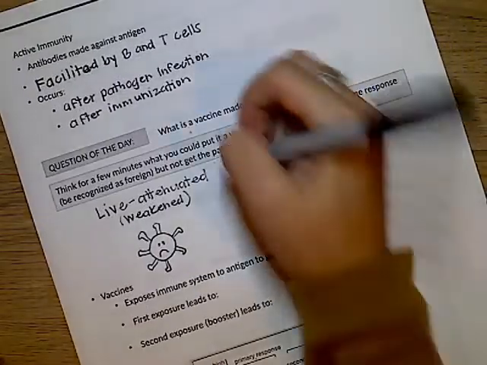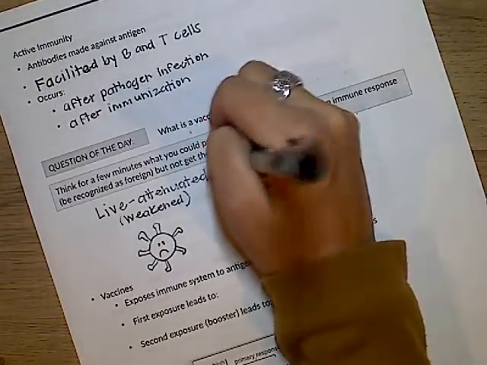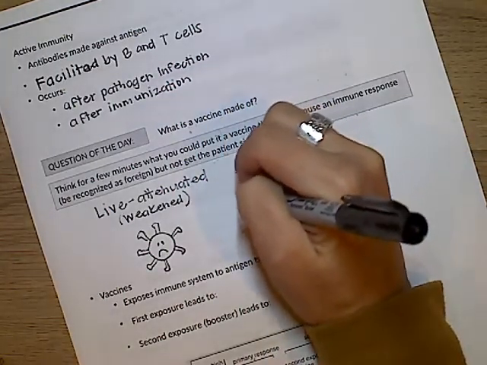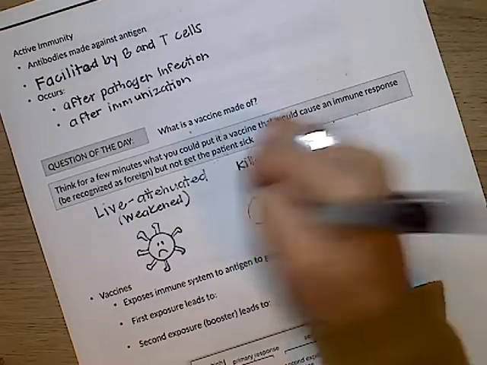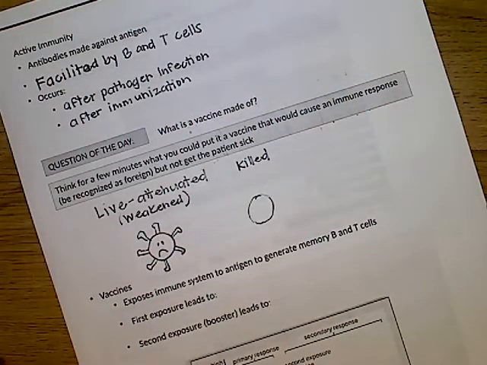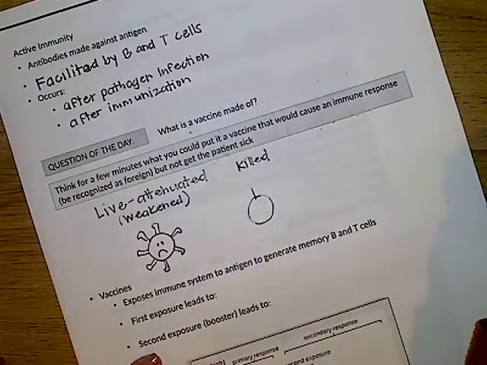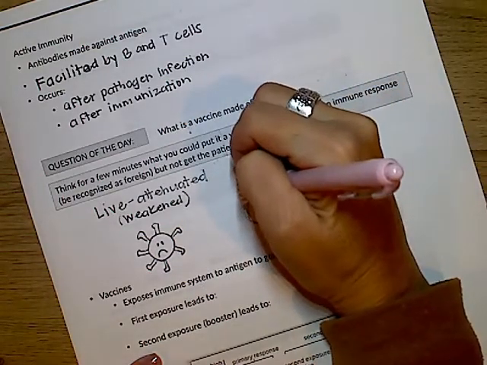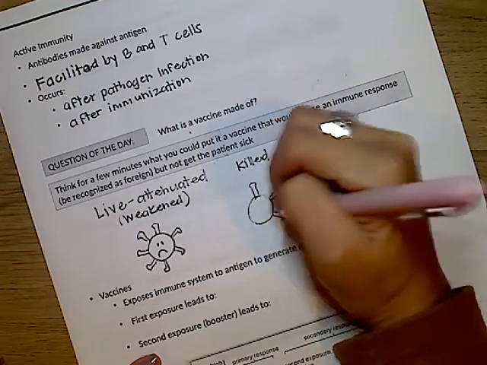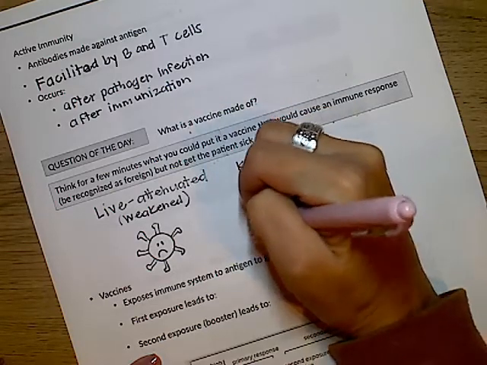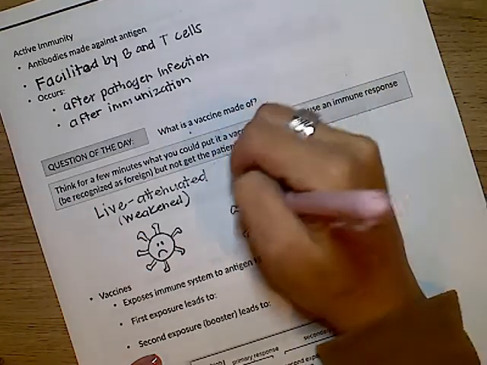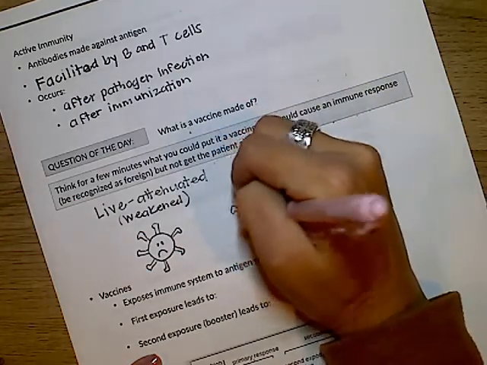The second one is a killed pathogen. So we're going to draw our same guy. I might have to switch to a regular pen. I hope you can still see this. Yeah, it should be good. There's antigens going on here. But this one's dead.